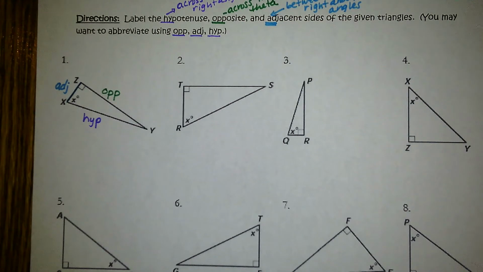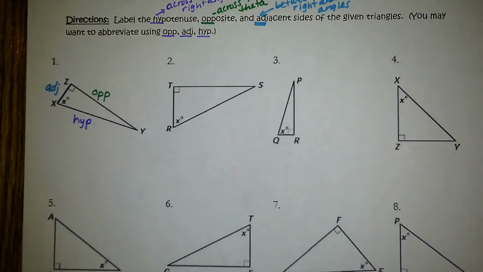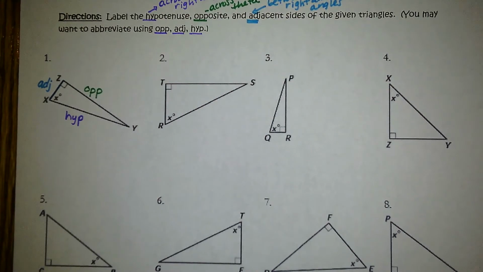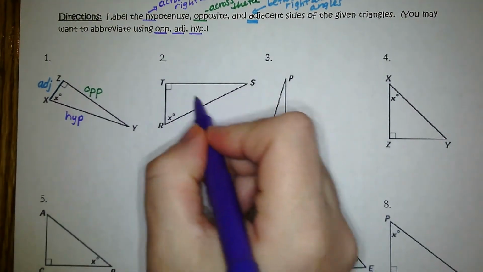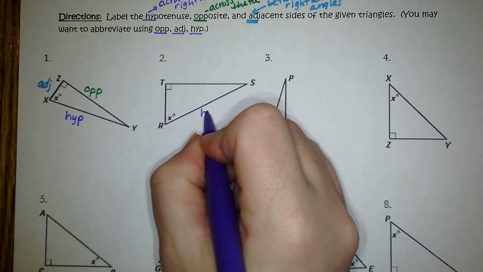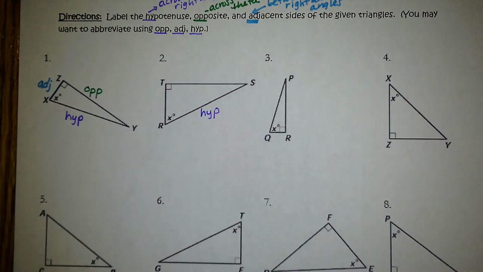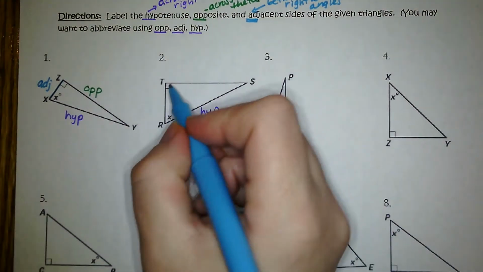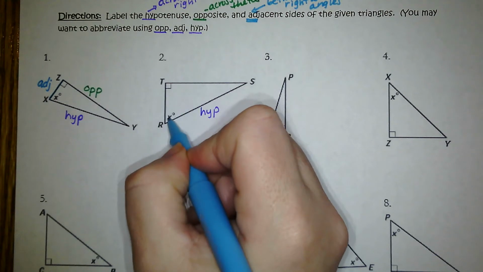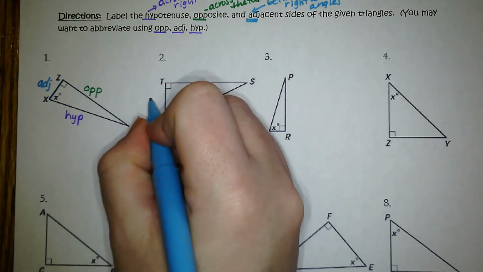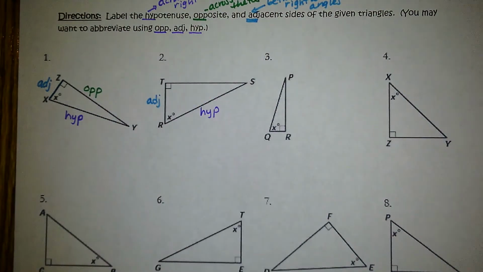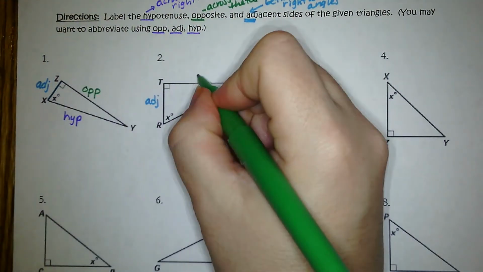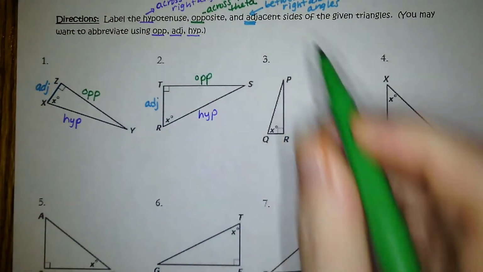All right, so what we're going to do is go through and label these up quick. There's only 10 of them, but I just want to make sure that you're comfortable with this. Number 2, across from the right angle is hypotenuse. I'm going to go ahead and put my adjacent in. My adjacent is between my right angle and my theta angle. Adjacent goes here. And opposite, of course, is across from my theta, so opposite would be here.